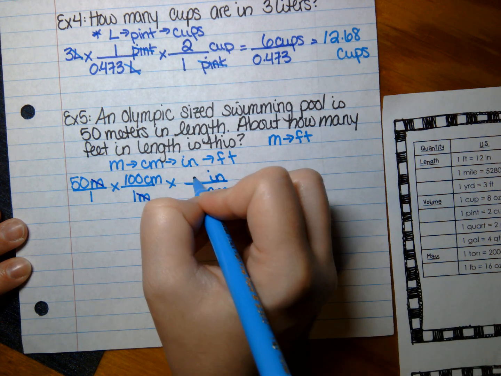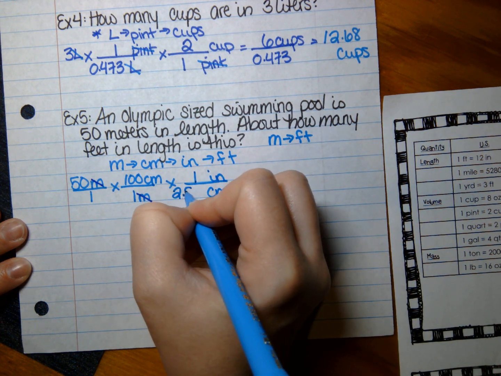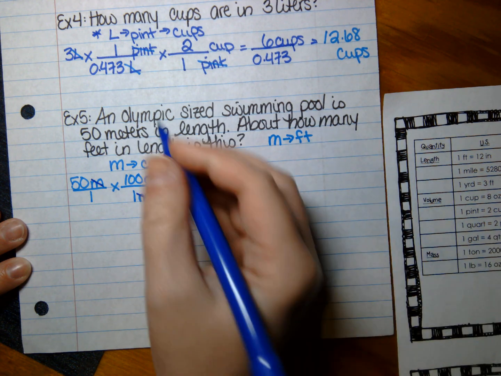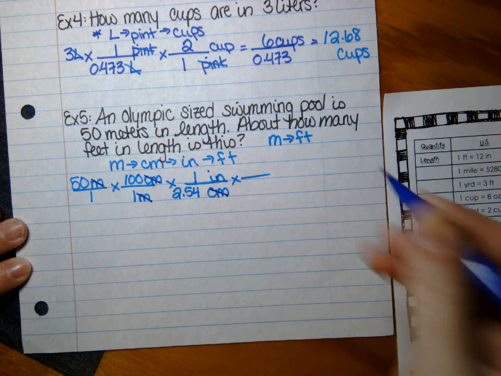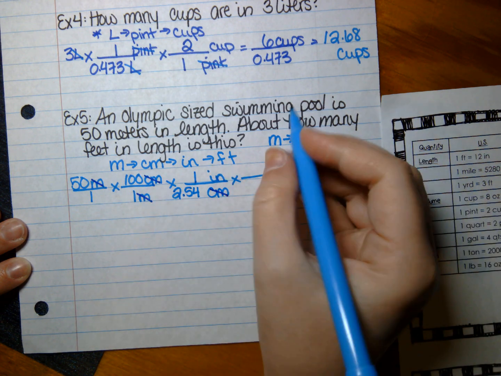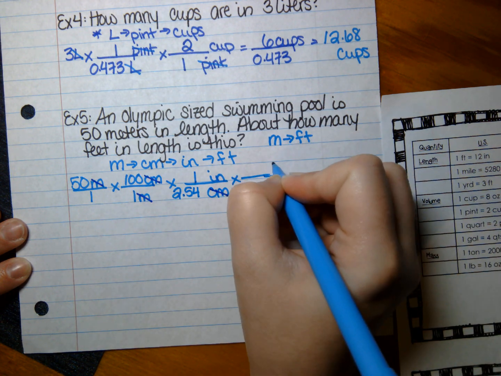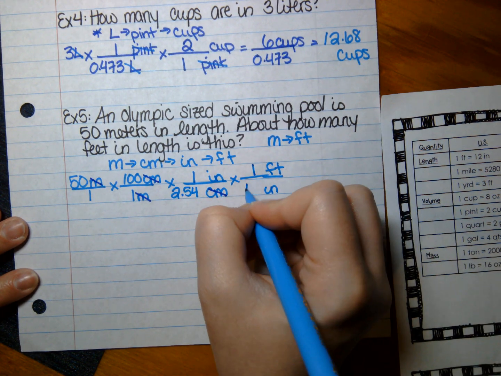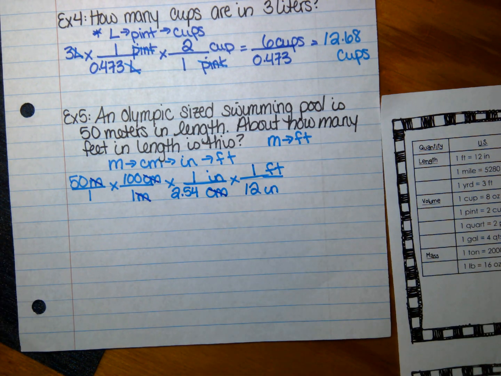According to your chart again, for 1 inch you have 2.54 centimeters. Your centimeters will cancel. What you start with, inches on the bottom, feet on top. For 1 foot, I have 12 inches.